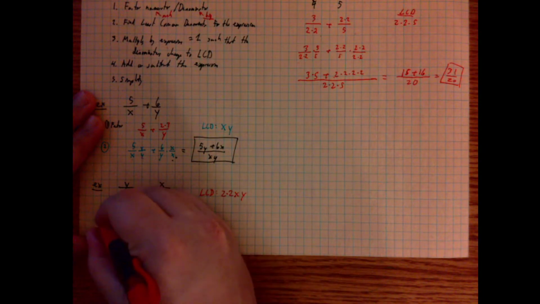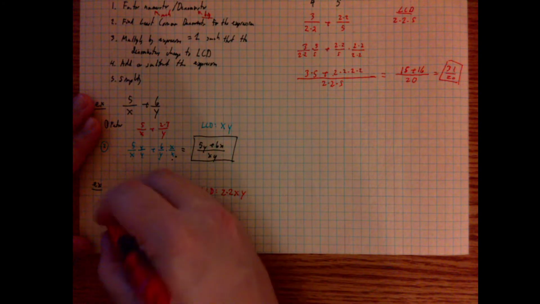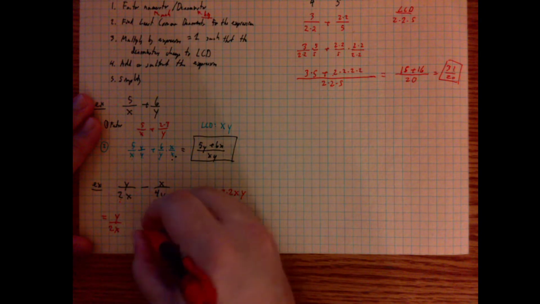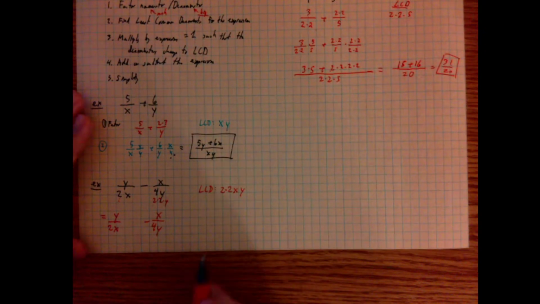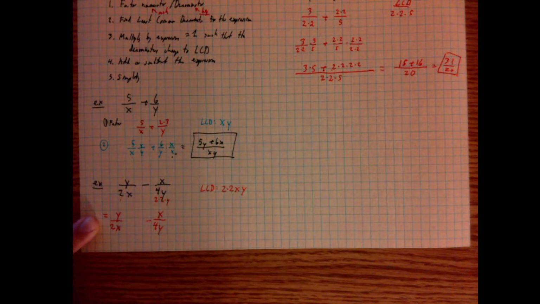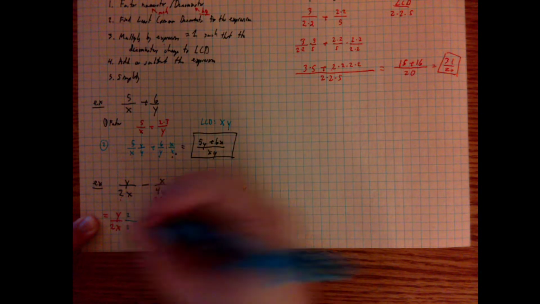Now, next step. I multiply by fractions that will get me to this least common denominator. My first one is y over 2x minus. My second one is x over 4y. So what is this first one missing? This first one is missing one of the 2's and the y.